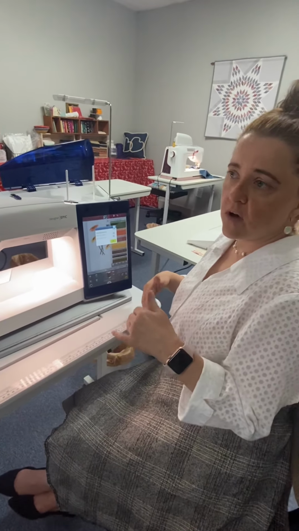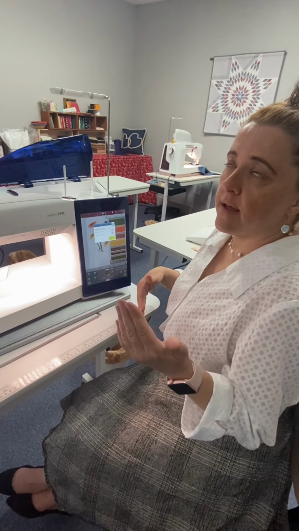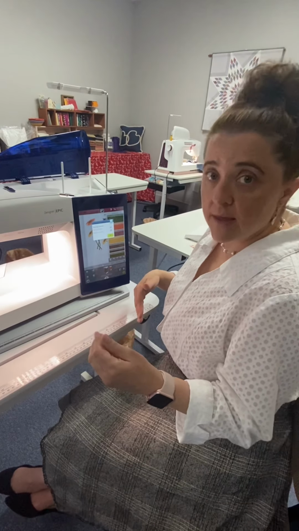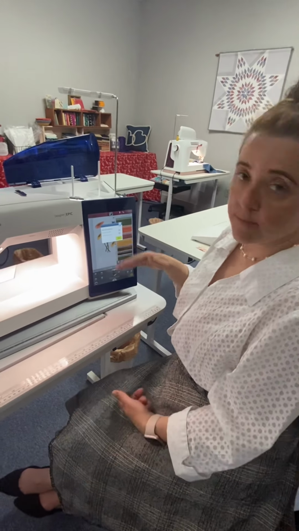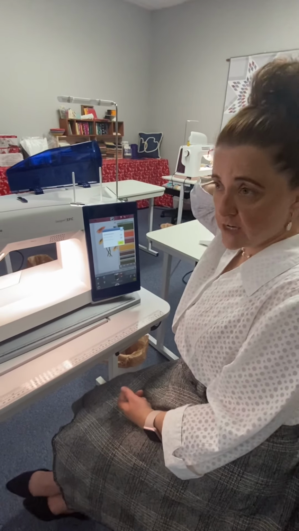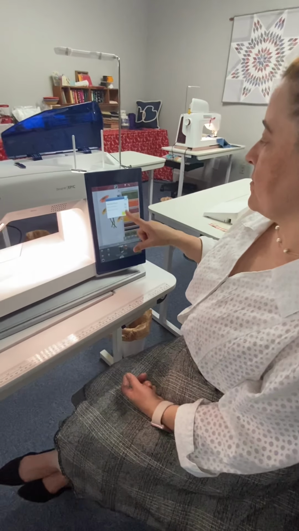That's available on your Designer Diamonds and up. Before that, it wasn't available at any point. So in some of the older machines, you can't just baste from any point in your embroidery. But I digress. Let's go back to where we were here.